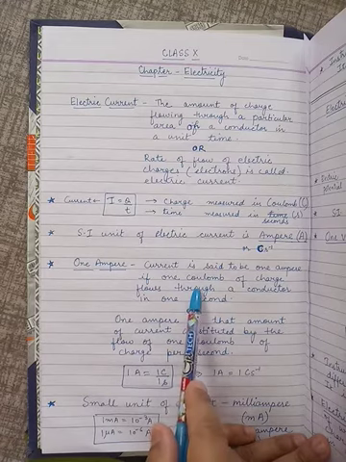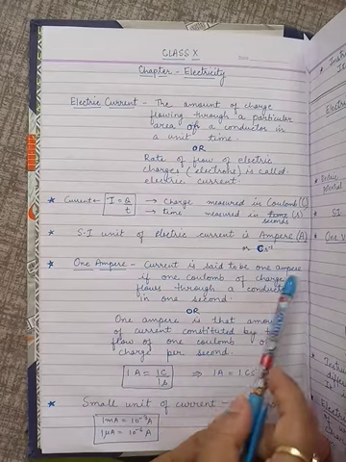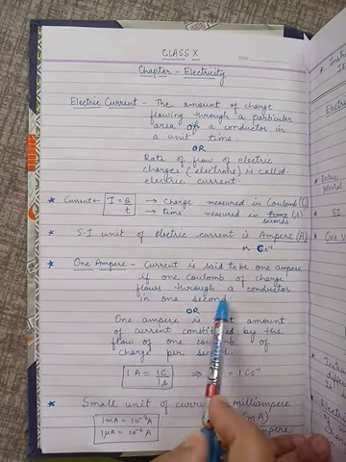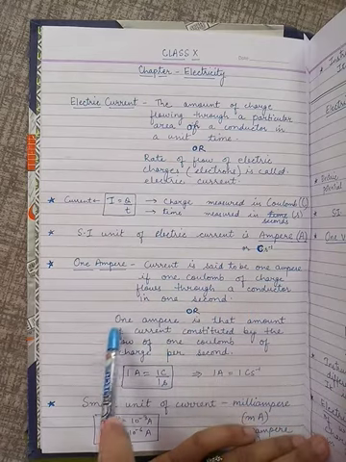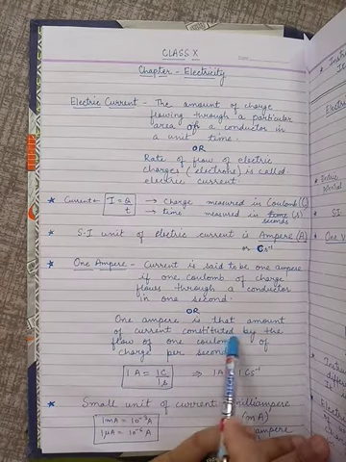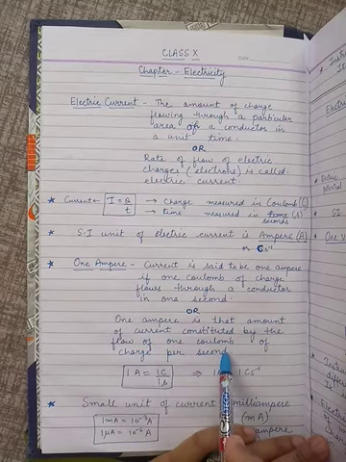Okay, these are the two types of definitions that we can have. The current is said to be 1 ampere if 1 coulomb of charge flows through a conductor in 1 second. Or in other words, the meaning is similar: 1 ampere is that amount of current constituted by the flow of 1 coulomb of charge per second.